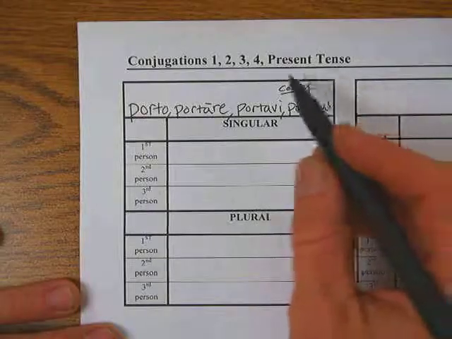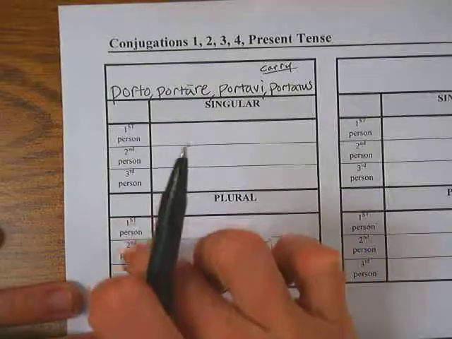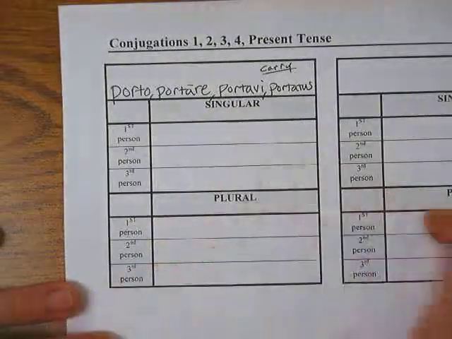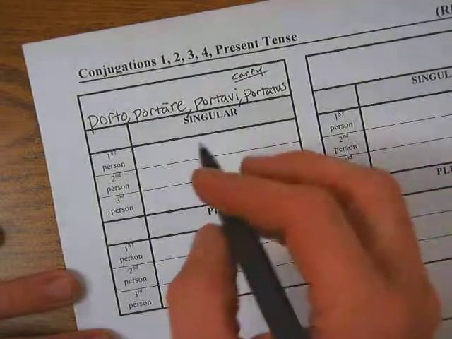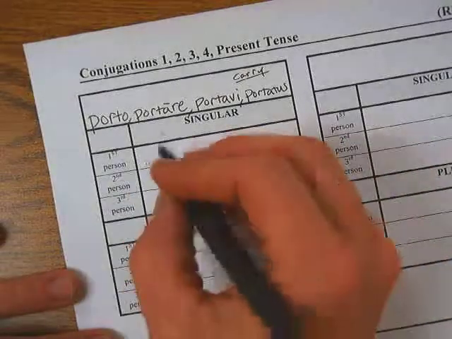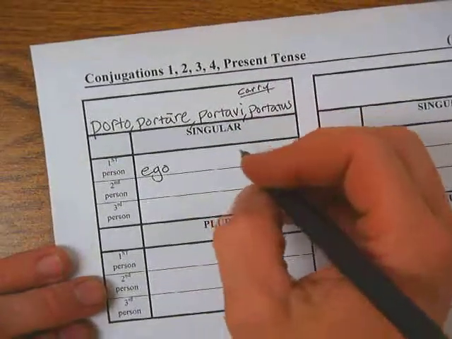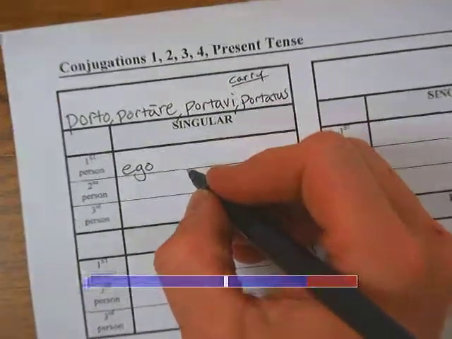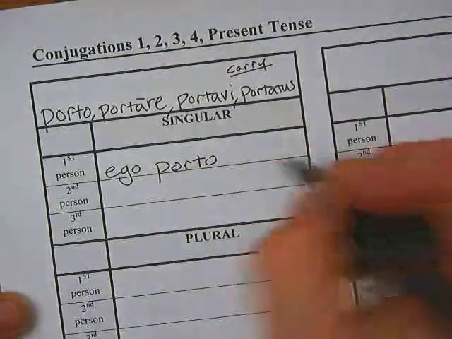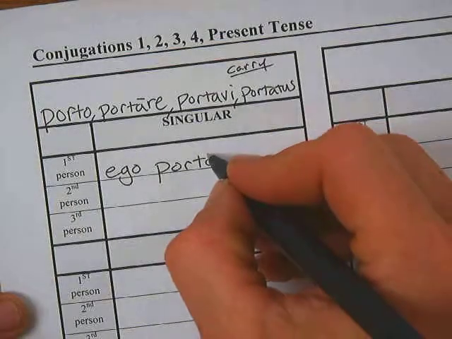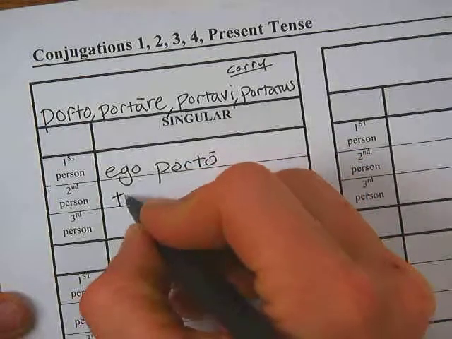So notice I've got conjugations 1, 2, 3, 4 in the present tense. Now I have it arranged like this with first person, second, third, and then first, second, third. That's singular and plural. Okay? And I'm going to put the pronouns down just to start, but you don't need the pronouns because the endings really do the job for you. So in first person, it's ego, right? Ego. And if you want to say I carry, you'd say ego porto. I'm not going to worry about all my long marks and stuff, although it is long in this one, but I'm not going to be doing it all the time.